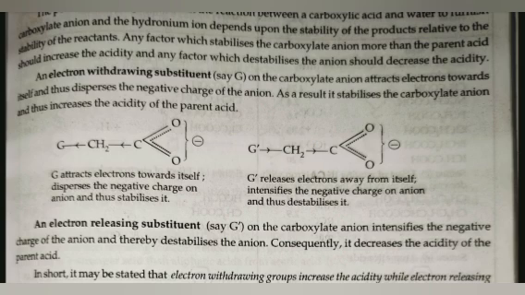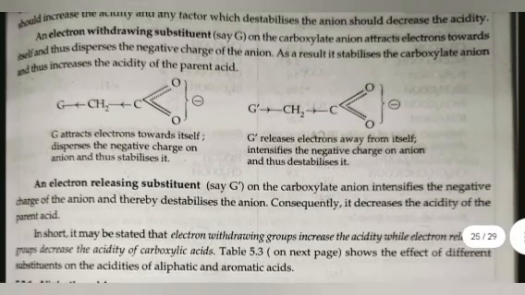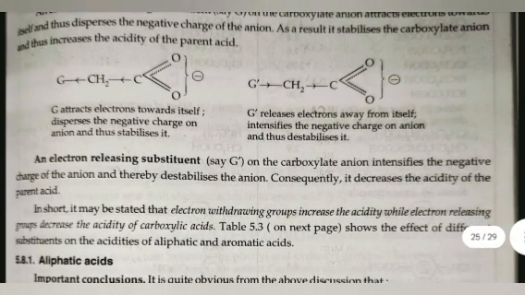An electron withdrawing substituent G on the carboxylate anion attracts electrons toward itself and thus disperses the negative charge on the anion. As a result, it stabilizes the carboxylate anion and thus increases the acidity of the parent acid. G attracts electrons towards itself, disperses the negative charge on the anion and thus stabilizes it, whereas G dash releases electrons away from itself, intensifies the negative charge on the anion and thus destabilizes it.